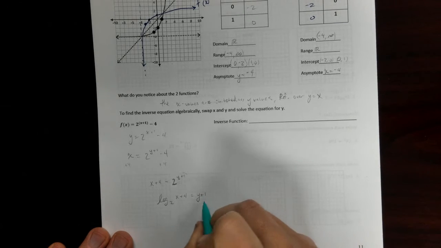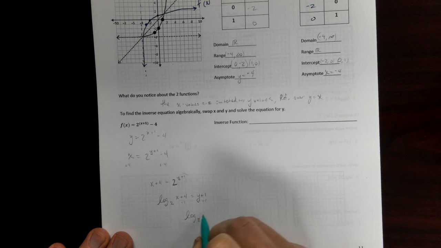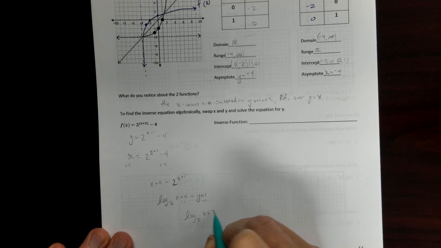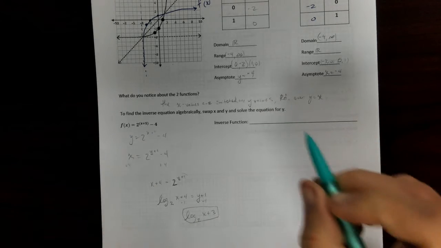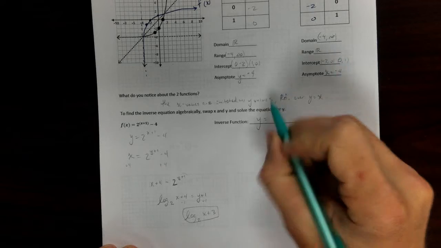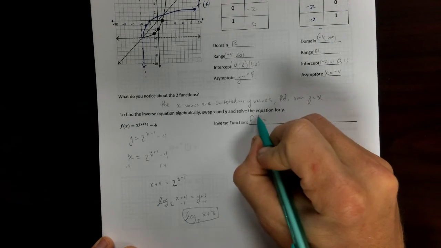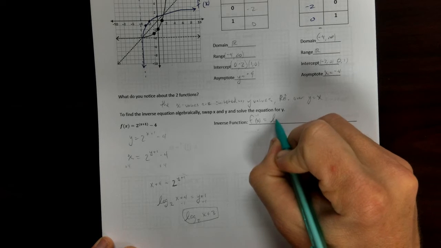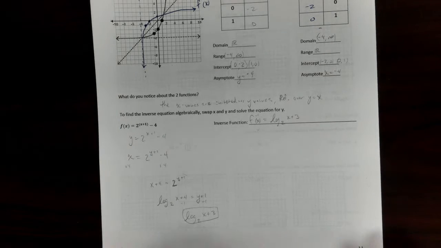I need to get rid of this y plus 1. We're going to subtract 1 on both sides. So I've got log base 2 of x plus 3. So y equals, or I could say f of negative 1 of x. Perfect. Alright, let's look at another example.